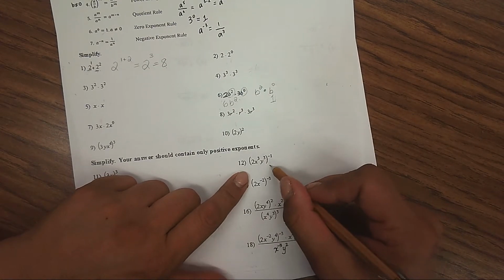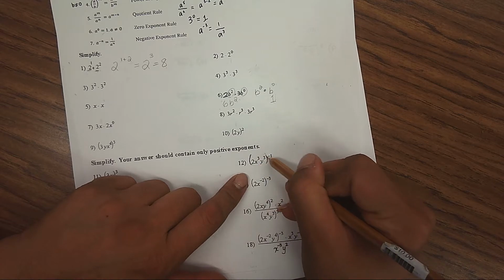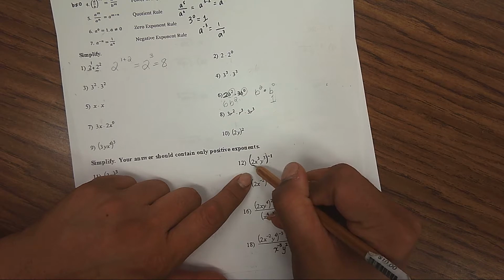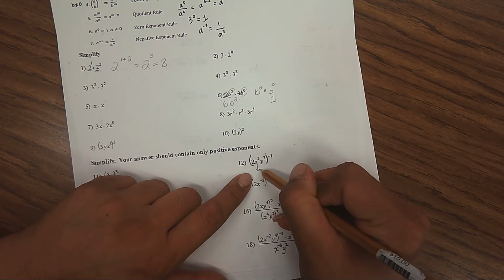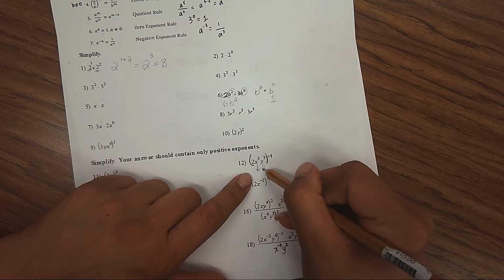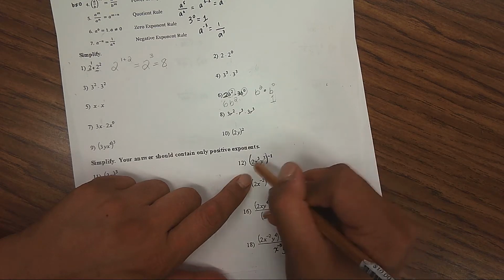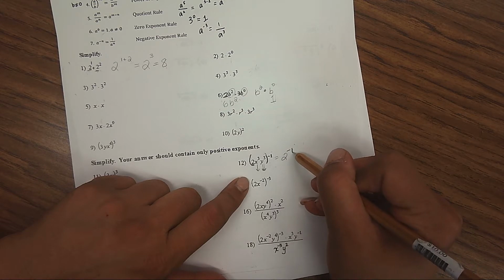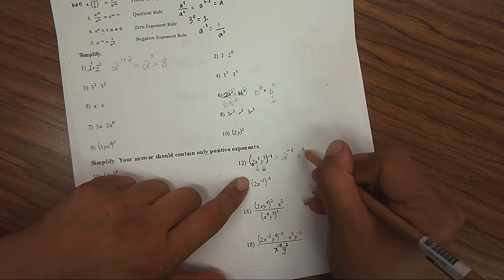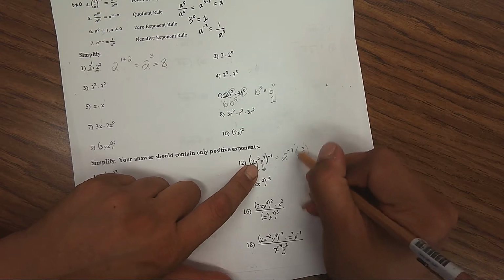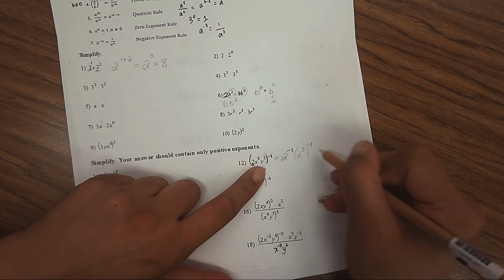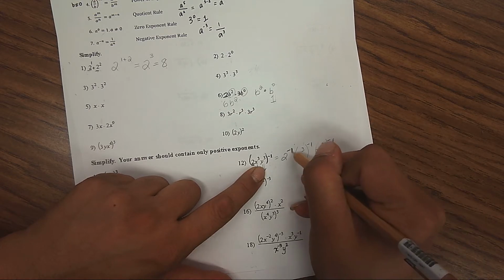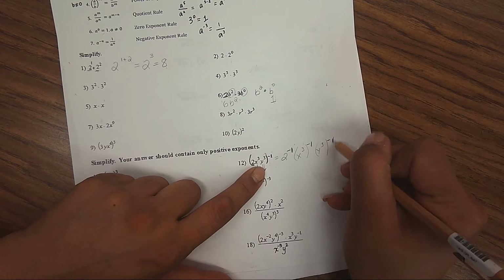So bear with me. Number 12, your parentheses. You're going to raise everything to the negative 1 power. The 2, the x, and the y. Everything to the negative 1 power. So don't forget the 2. So it's 2 to the negative 1 power. X cubed, because it says x cubed, to the negative 1 power. And then y cubed to the negative 1 power. Look how we gave everything an exponent of negative 1.